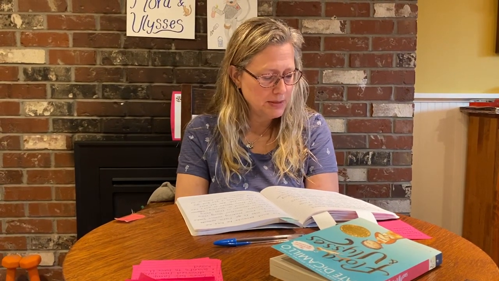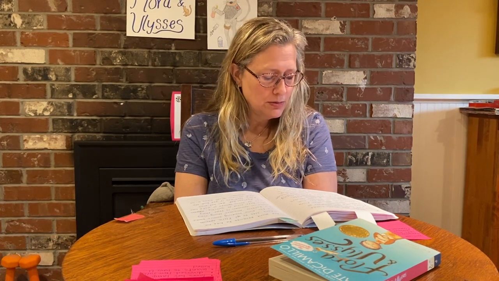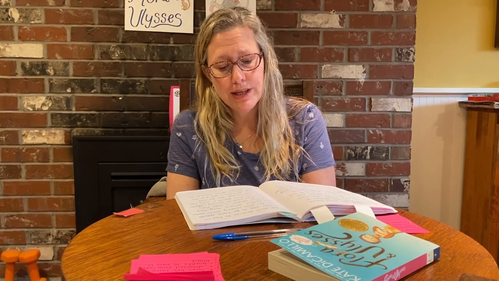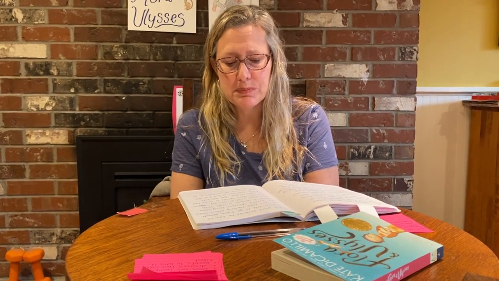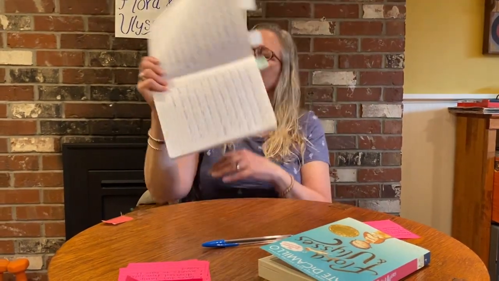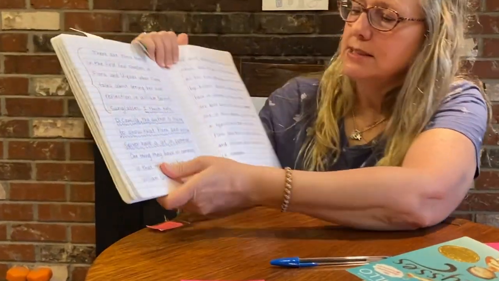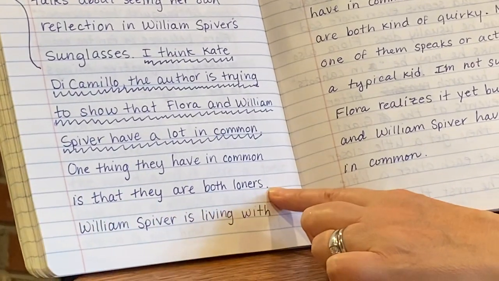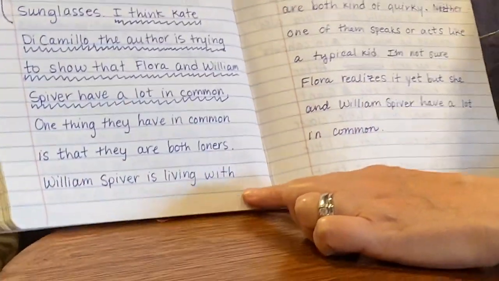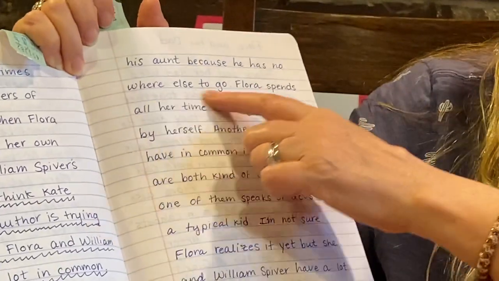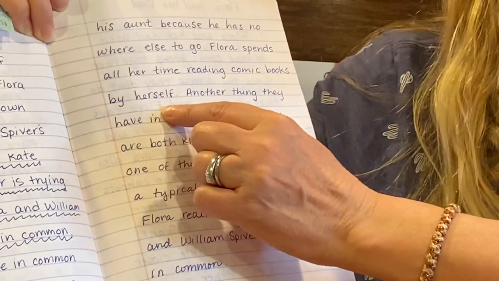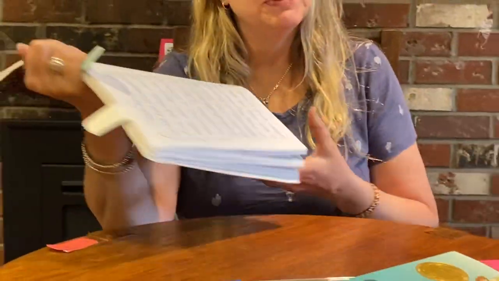One thing they have in common is that they are both loners. William Spiver is living with his aunt because he has nowhere else to go. Flora spends all her time reading comic books by herself. Okay, there's my first piece. You can see one thing they have in common is that they are both loners. William Spiver is living with his aunt because he has nowhere else to go. Flora spends all of her time reading comic books by herself. That's my first piece of evidence.